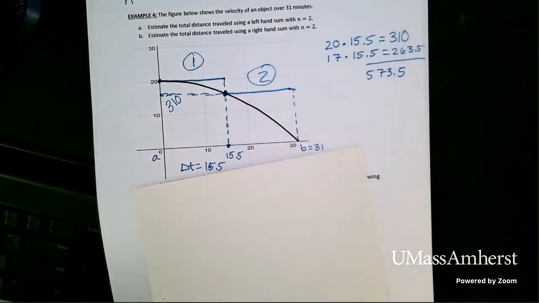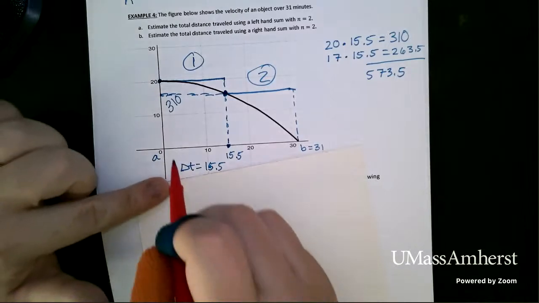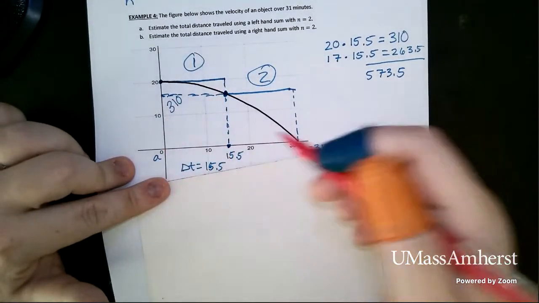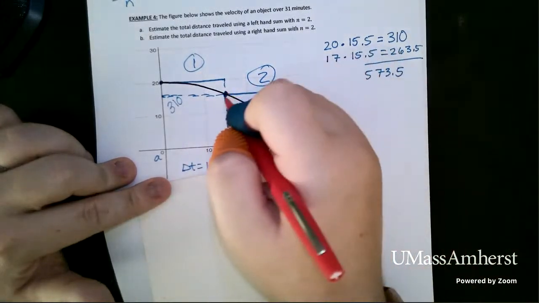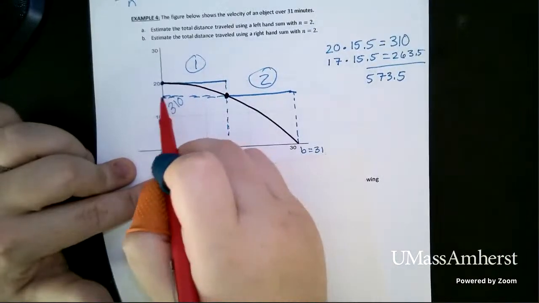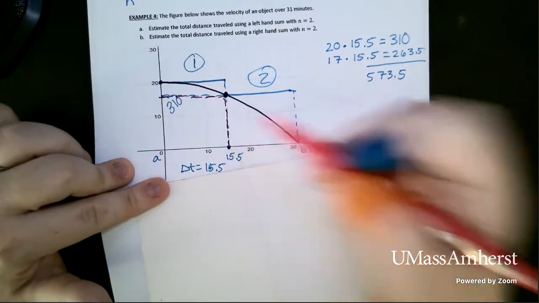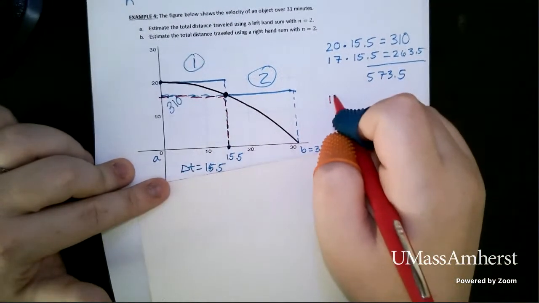Now, for part B, I also want to do this with a right-hand approximation. And so that means for each rectangle, I'm picking the point on the right. So for my first interval, 0 to 15.5, I want to use the height of the value at 15.5. I already approximated that height to be 17.